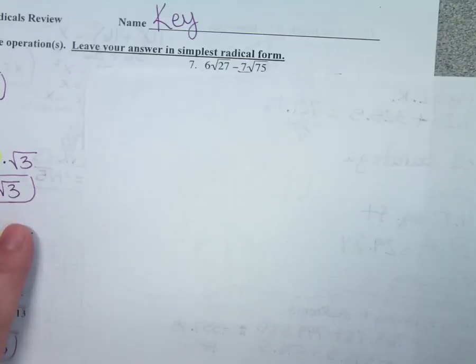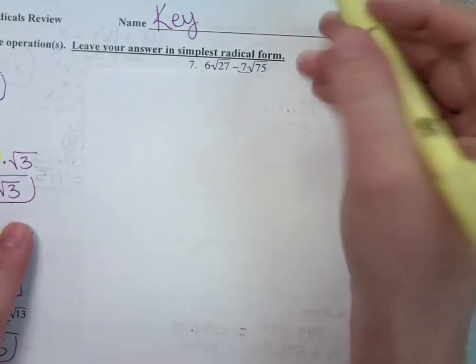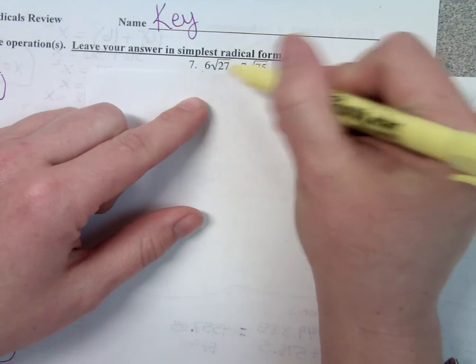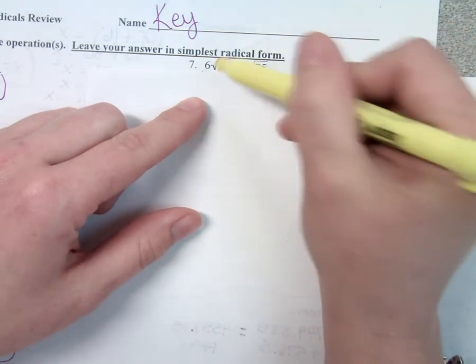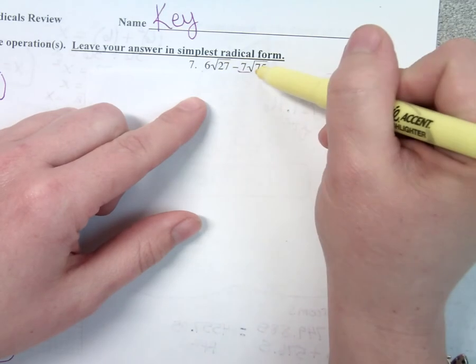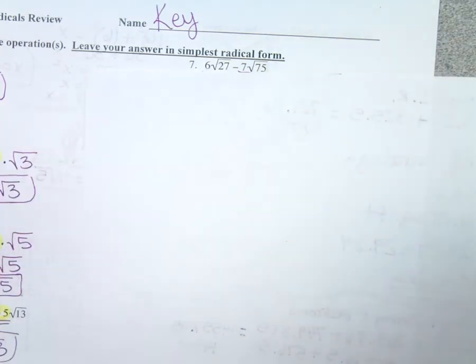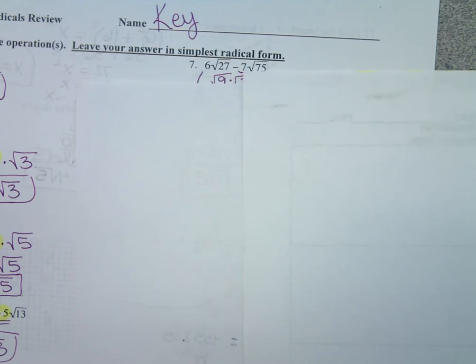Okay, let's look at number 7. All right, this time I'm trying to subtract, but I can't subtract the way it is because I don't have the same numbers underneath the radicals. So I'm going to try to break the square root of 27 down, and I'm going to try to break the square root of 75 down. So let's look at the square root of 27 first.